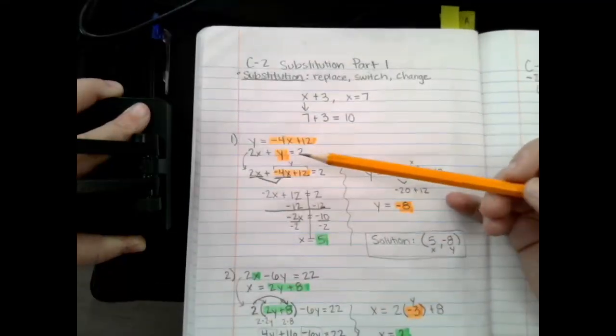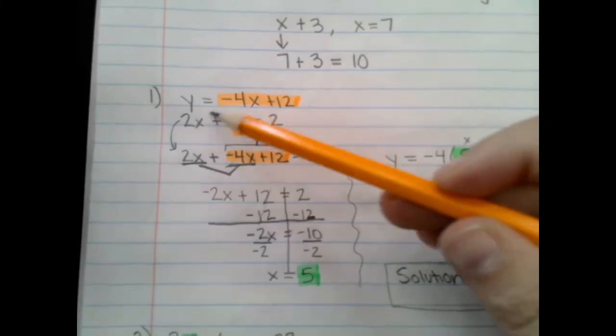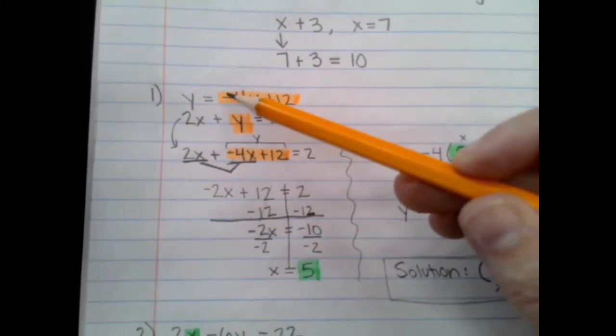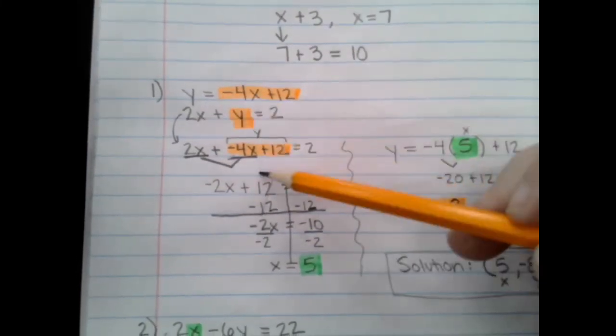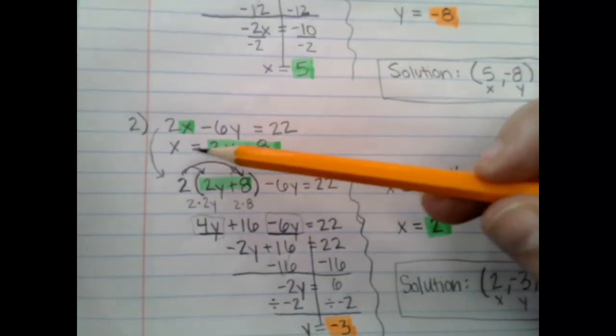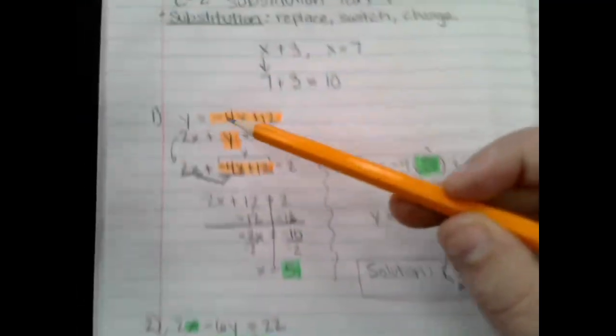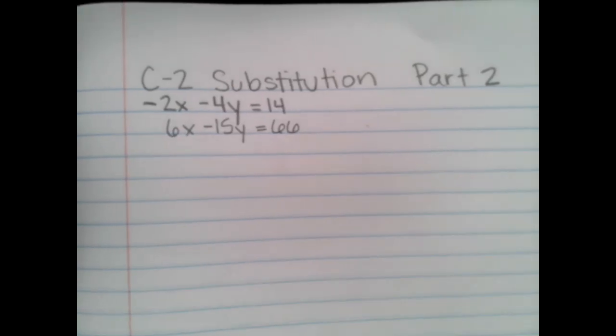On the highlights, yeah. We highlighted what y was equal to in this first one. So y equals, and we put it in for y. And the other one, what did we have equal? We had an x equals. So before we substitute, we have to know what either y is equal to or what x is equal to. Do we have that here, where we have a y equals or an x equals?